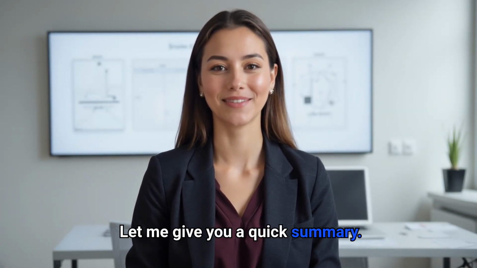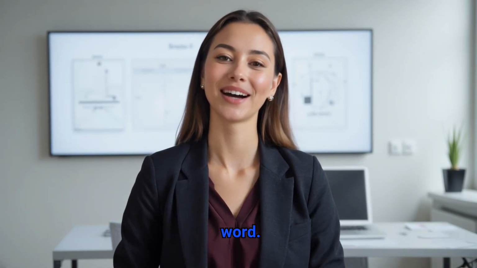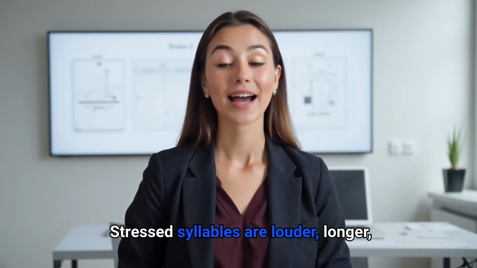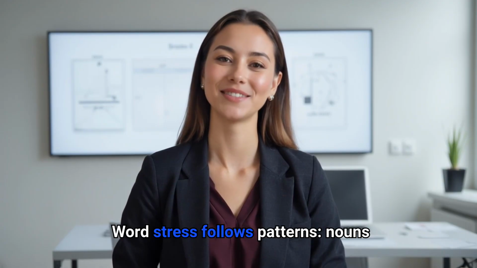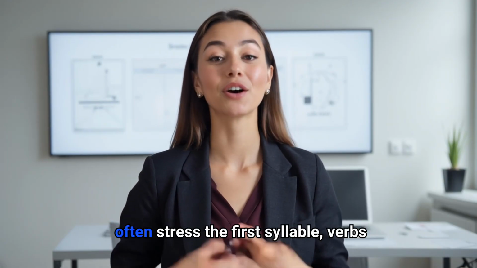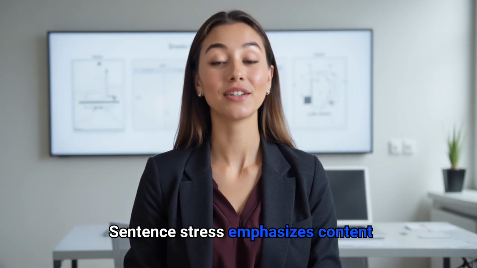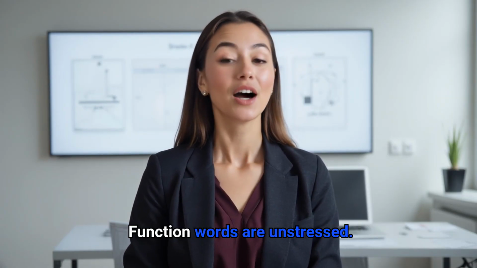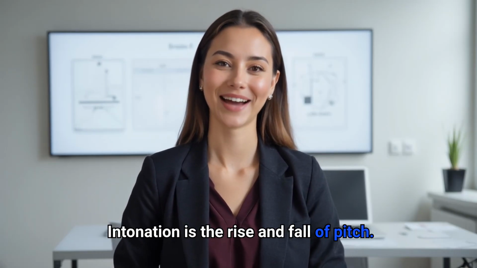Let me give you a quick summary. Stress is emphasis on a syllable or word. Stressed syllables are louder, longer, and higher in pitch. Word stress follows patterns. Nouns often stress the first syllable, verbs often stress the second. Sentence stress emphasizes content words. Function words are unstressed. Intonation is the rise and fall of pitch.